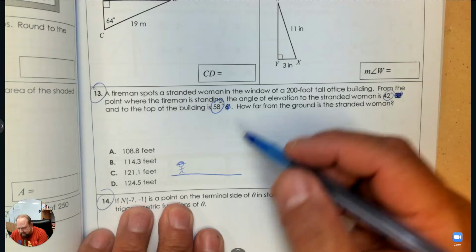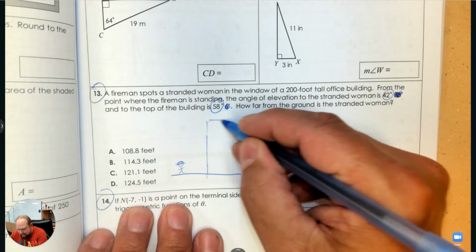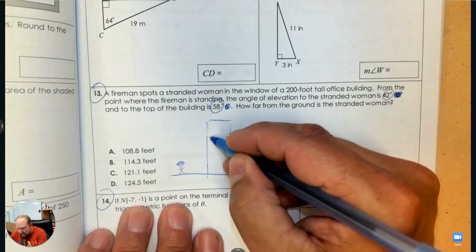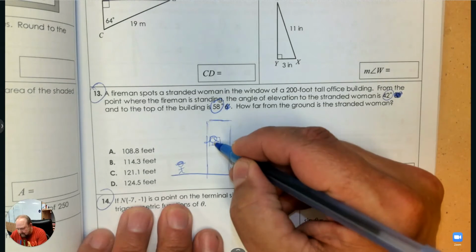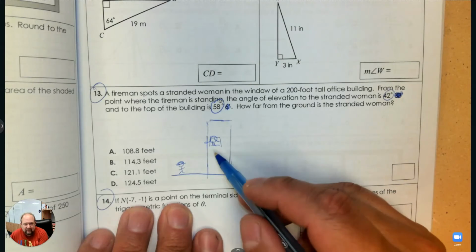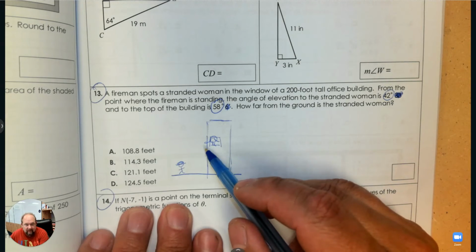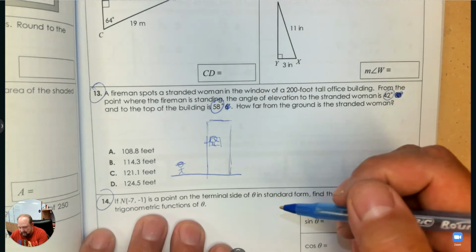It could be worse. There's a building. I can do that. In the building, there's a window, and there's a woman, right? A woman in a building going, help. Look at that. That's actually way better than I thought. Applaud me.